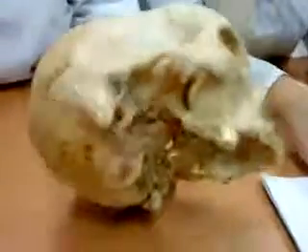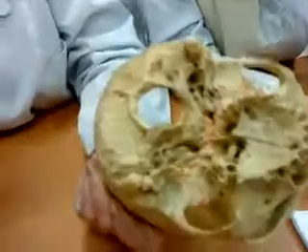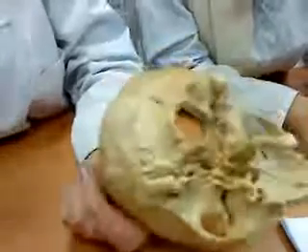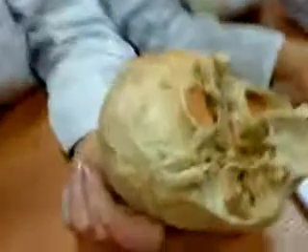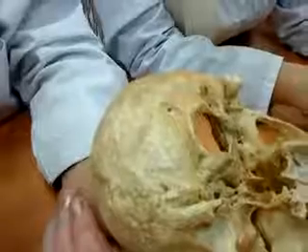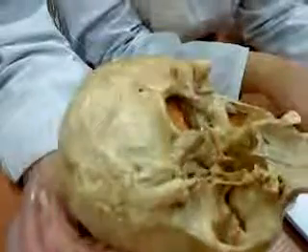Foramen magnum. External occipital protuberance, from which to both sides extends the superior nuchal line. This is the inferior nuchal line. This is the external occipital crest. Here is also the supreme nuchal line.